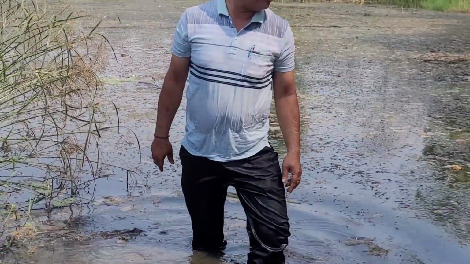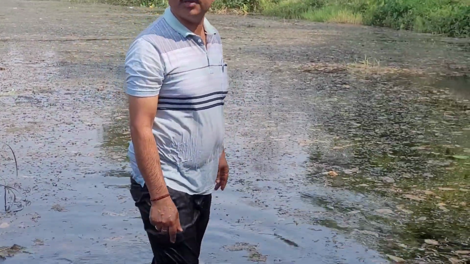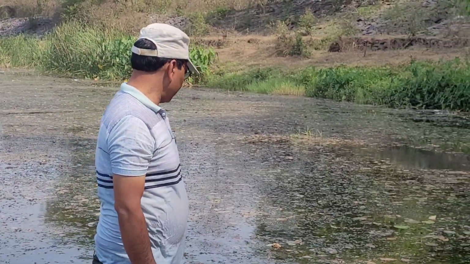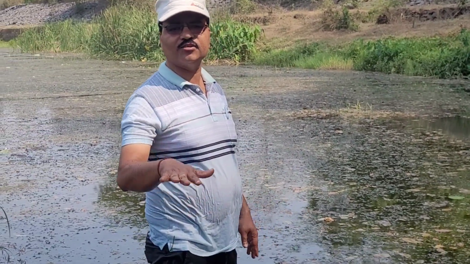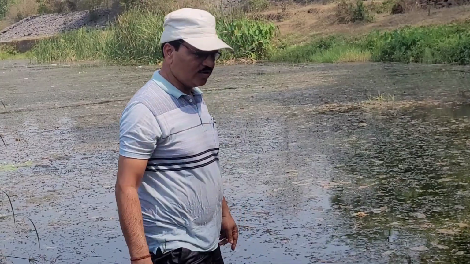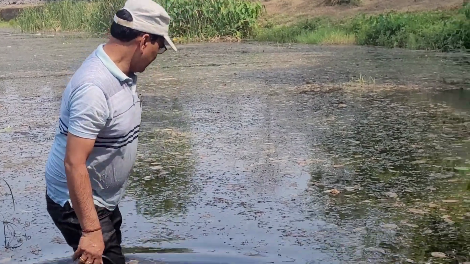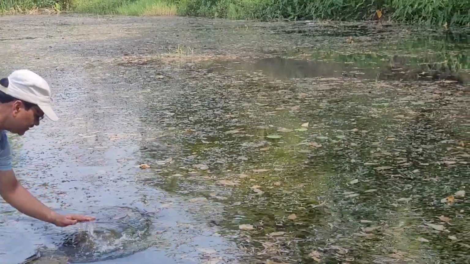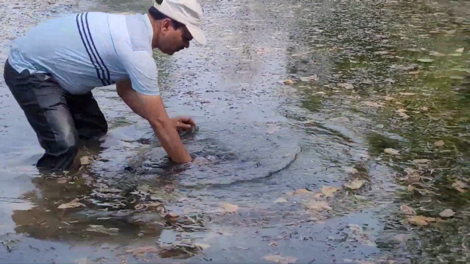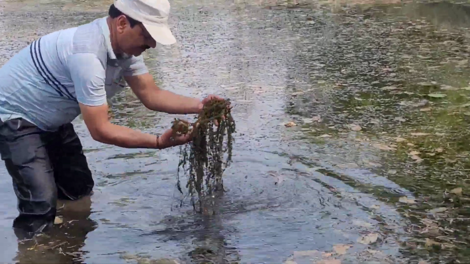So the next category of plant that I am going to explain to you is underwater plant. Underwater. It means the plant that grows inside the water. Okay. See here. You can see the plants. Green plants are here. ये जो plant दिखाई दे रहा है ना, this plant.